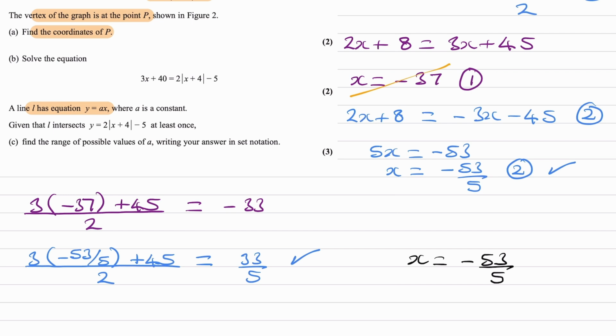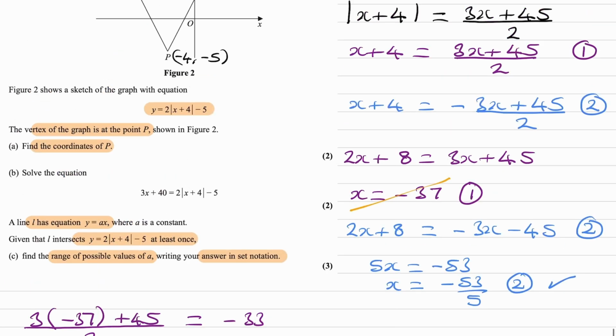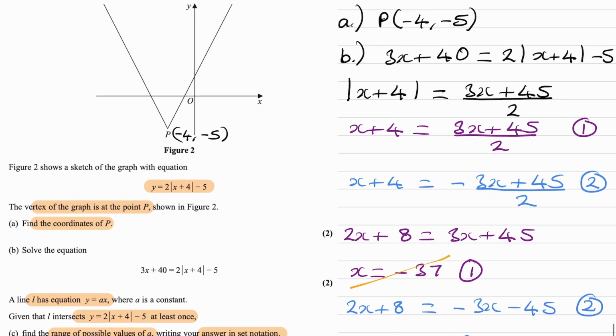Given that L intersects the modulus function at least once, find the range of possible values of a, giving your answer in set notation. Right, okay, so y is equal to ax is a straight line that goes through the origin. That's intersecting the modulus function that we have above at least once. So for instance, our line could look like this or like this. There's loads of variations of lines that go through the origin and intersect the modulus function.